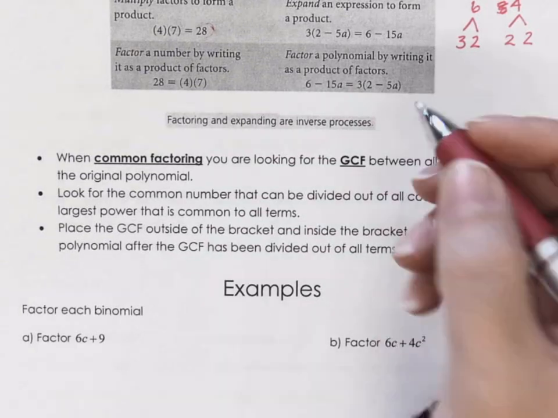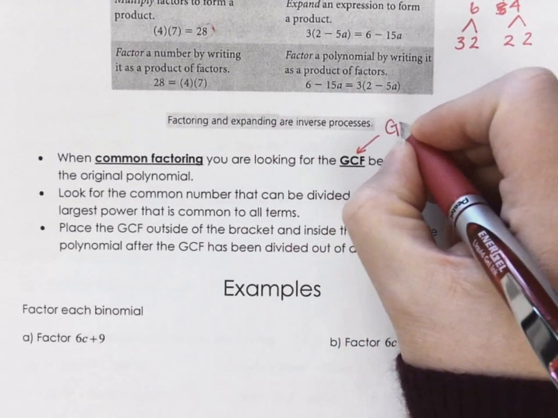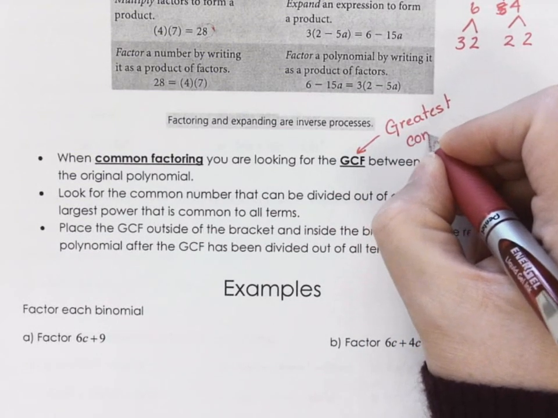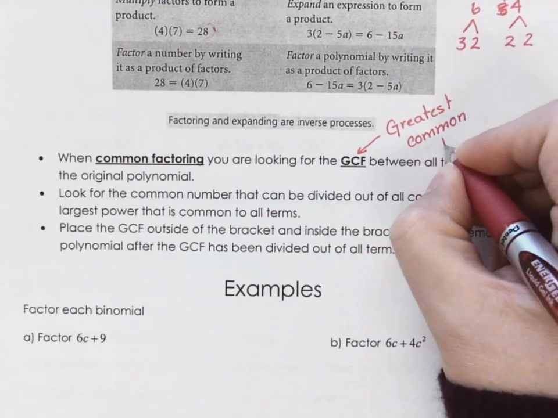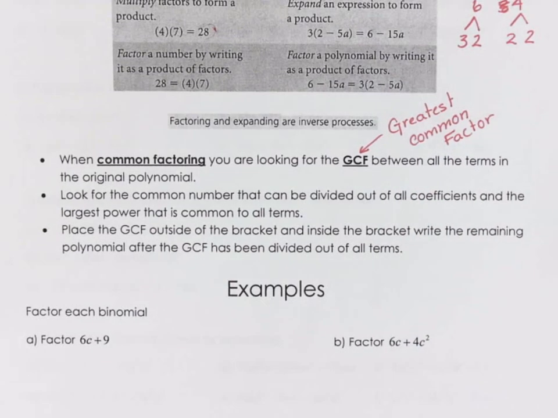Okay, so you're looking for the greatest common factor. So the GCF, if you don't know what that means, that is greatest common factor. We do all kinds of weird abbreviations in math, so if you're not sure, just ask.